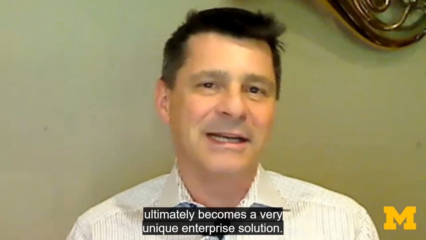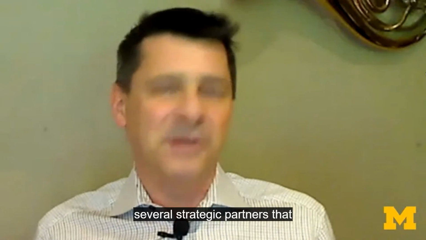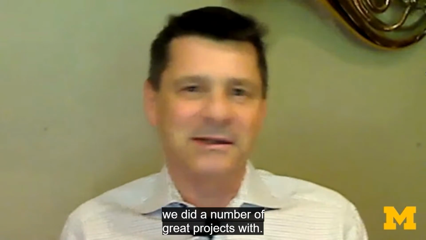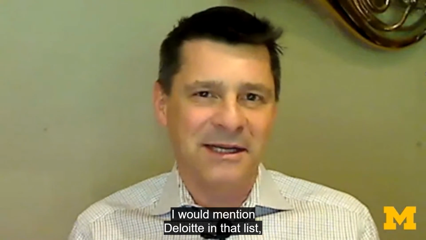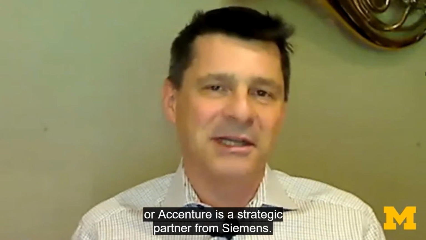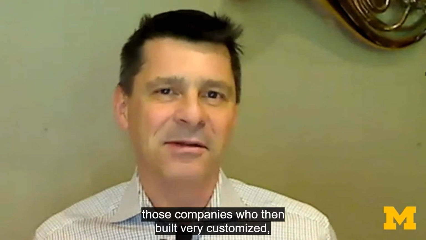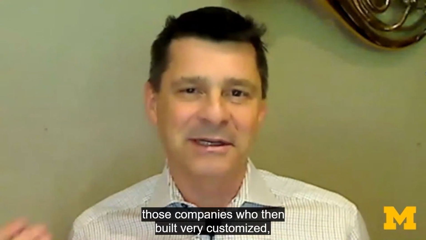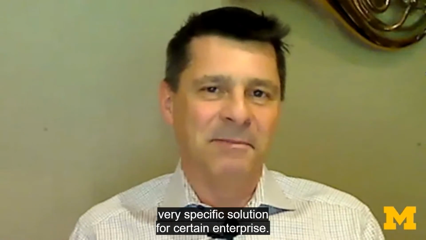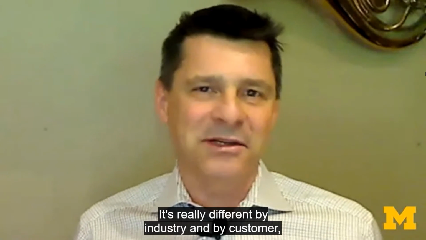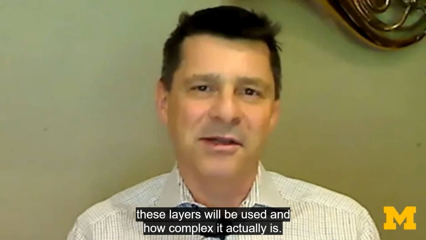And in this space, Siemens has several strategic partners that we did a number of great projects with. I would mention Deloitte in that list, or Accenture, a strategic partner of Siemens. So that's, I would say, the third layer: those companies who build very customized, very specific solutions for a certain enterprise. And it's really different by industry and by customer to what extent every one of these layers will be used and how complex it actually is.